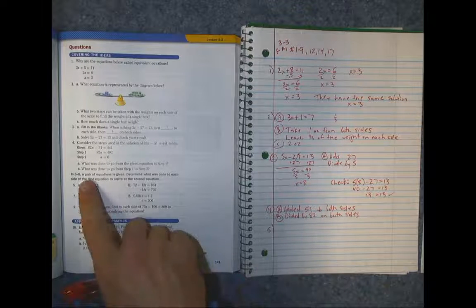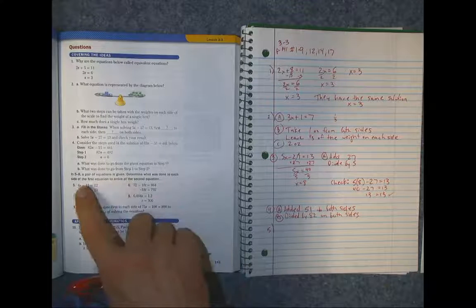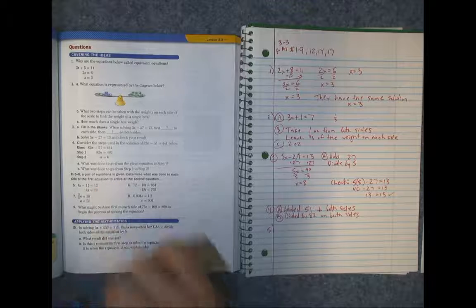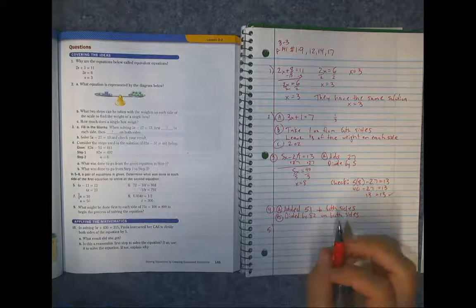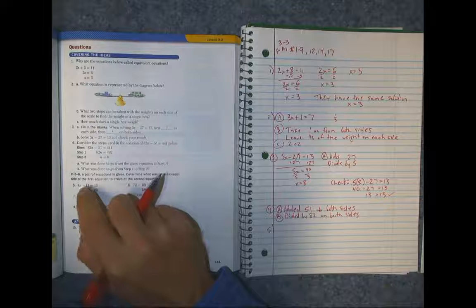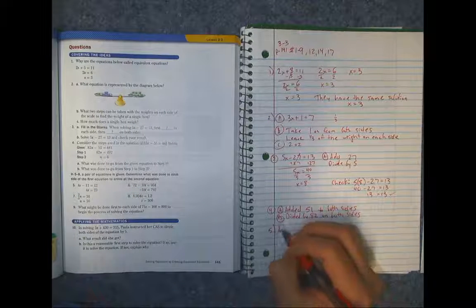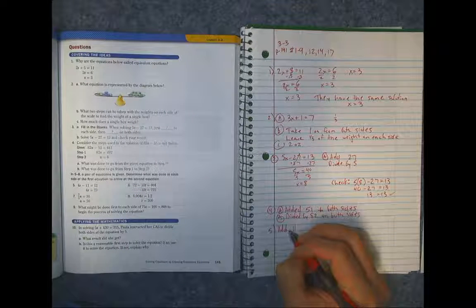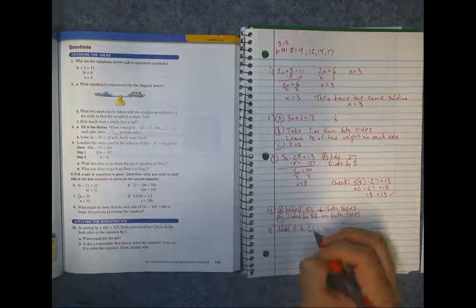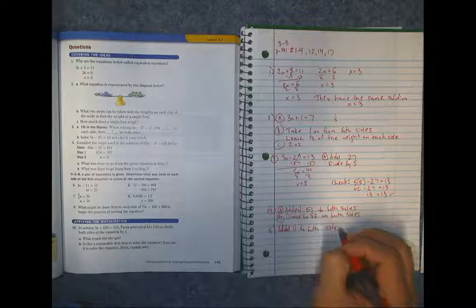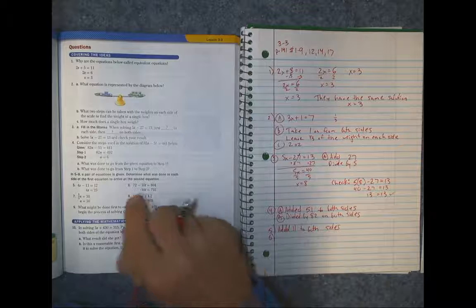Number 5. Equations are given. Determine what was done to each side of the first equation to arrive at the second. So you don't have to finish these out. You're just going to say what happened. So to get from here to here, the minus 11 went away. That means we added 11 to both sides.